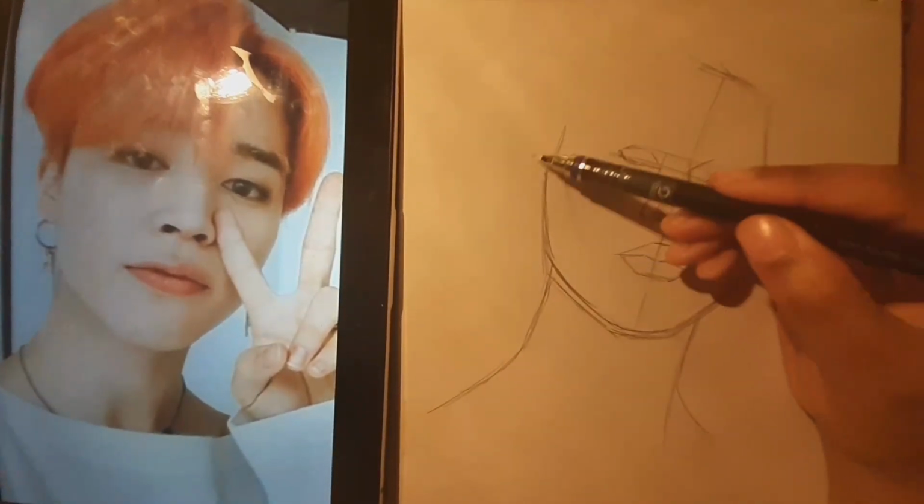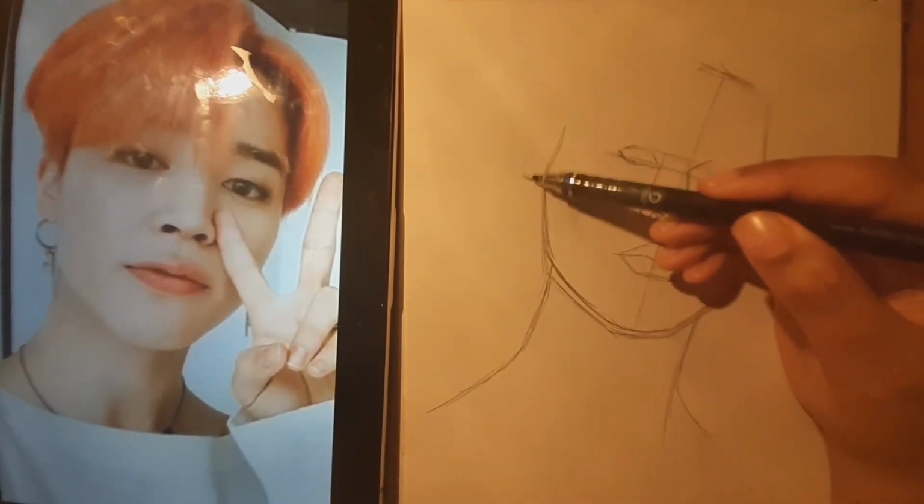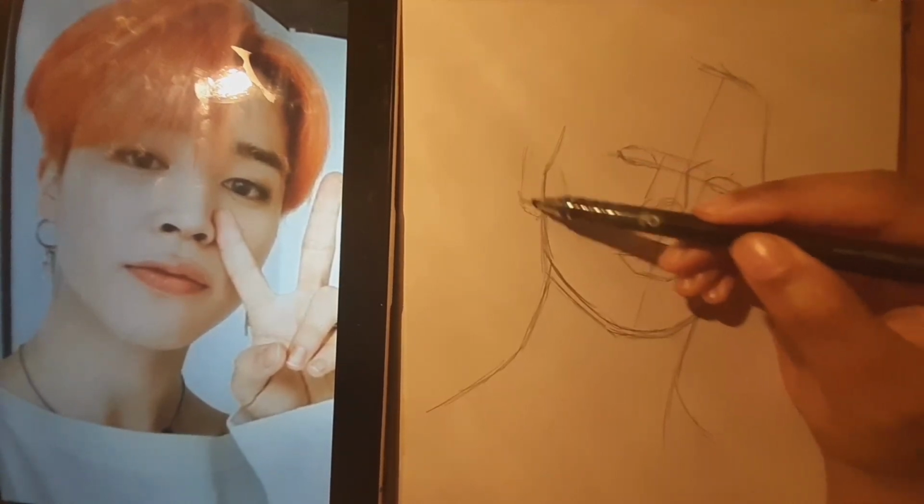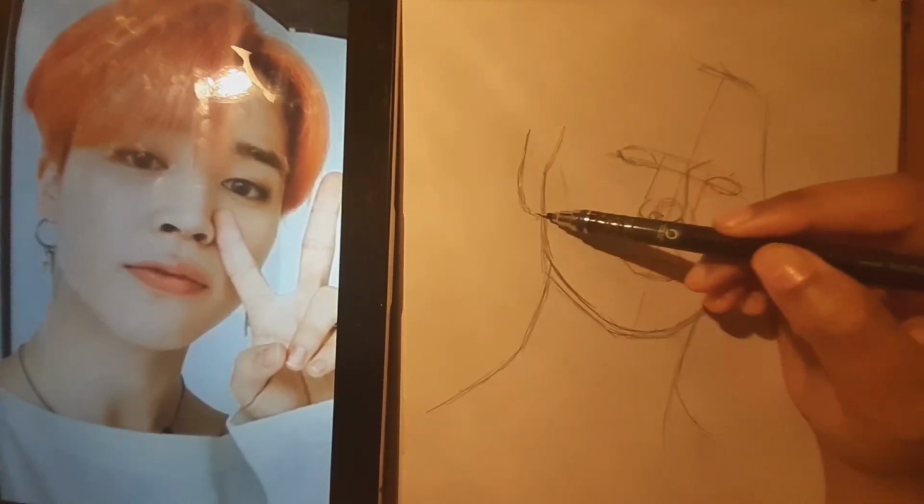Now we're going to do the ear. It's just like a backwards J when you do it. J for Jin, Jin Day, whoop.